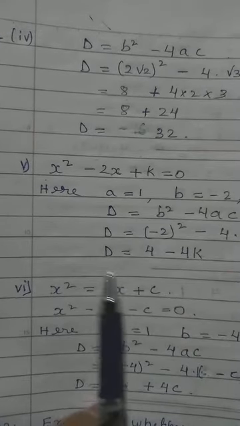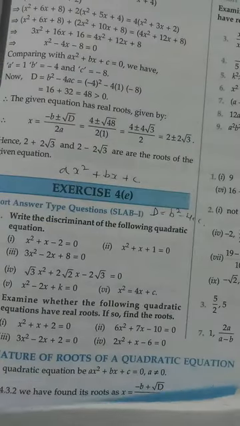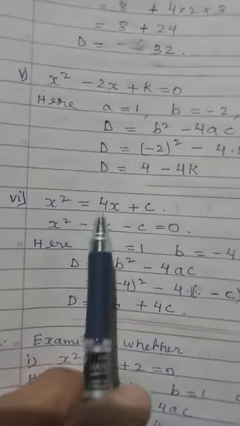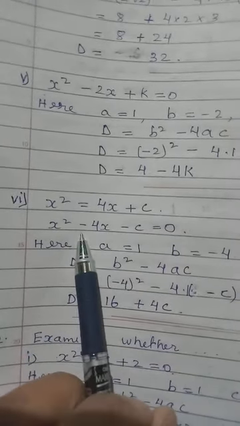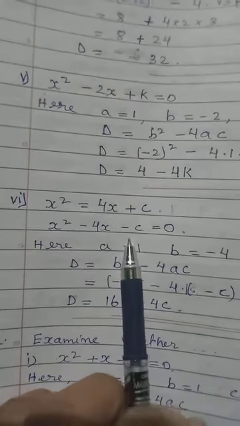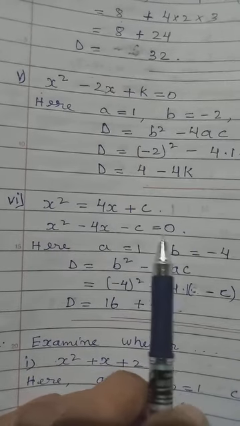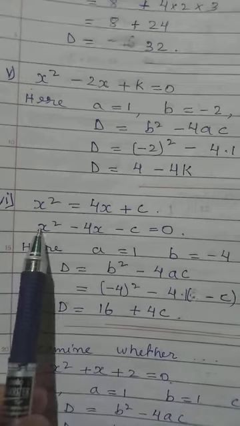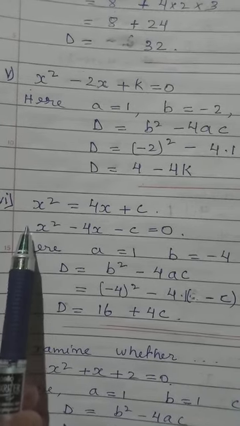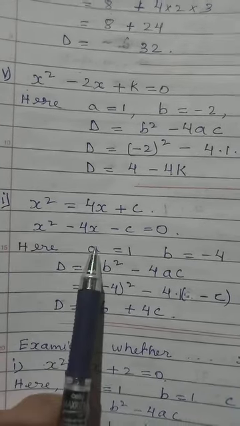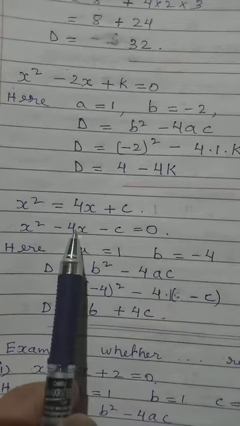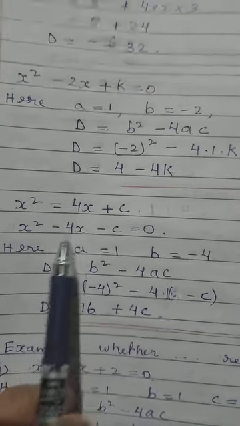Then here first you have to arrange it, okay. Number 6, you have to arrange in a proper way. Here you have plus, take this side, it becomes minus. Here plus, take this side, it becomes minus, equal to 0. Then the coefficient of x square here is 1. So a equals 1. Then b, you have to take this one with the minus sign.